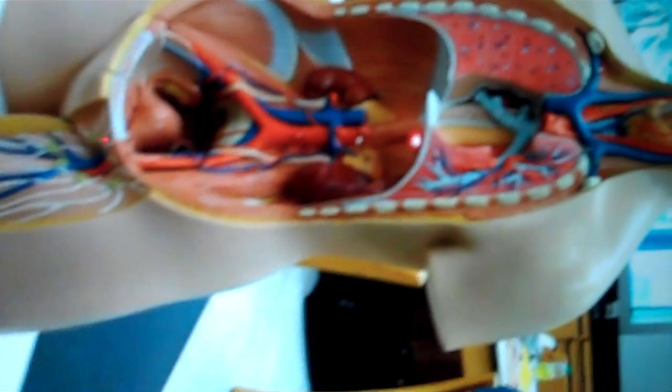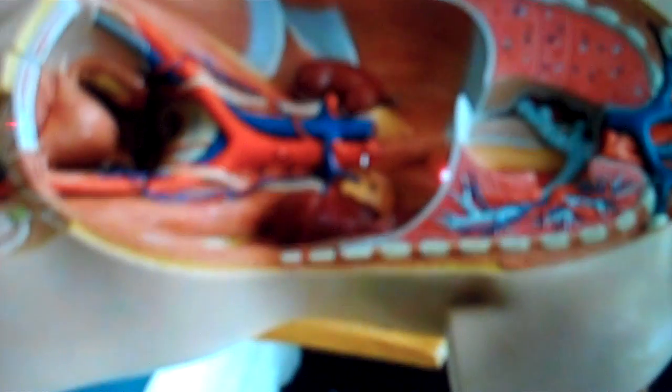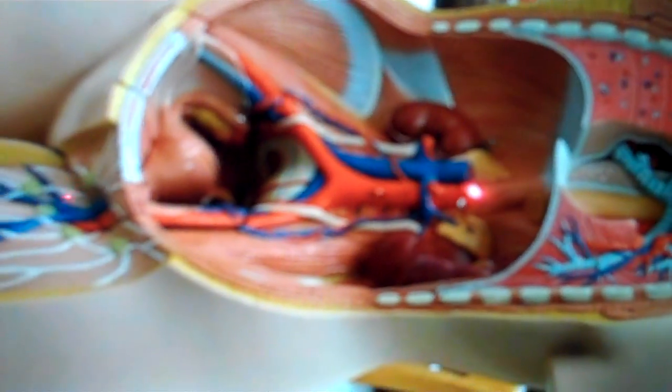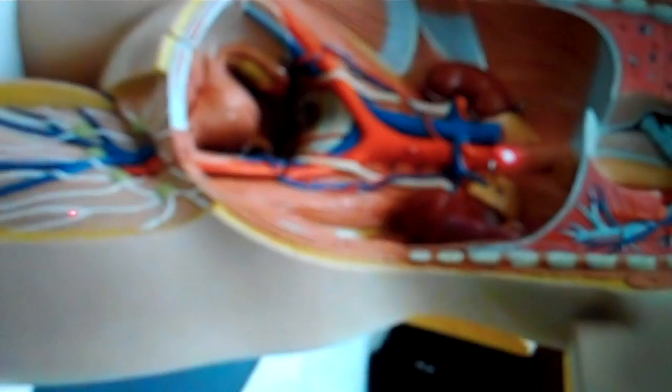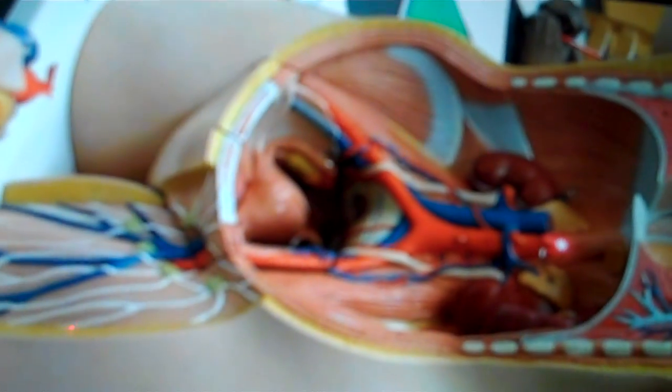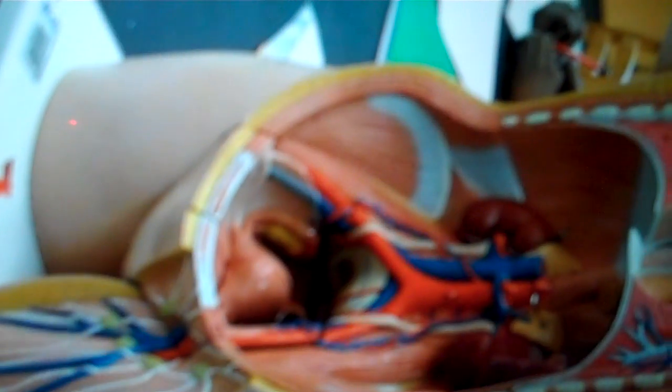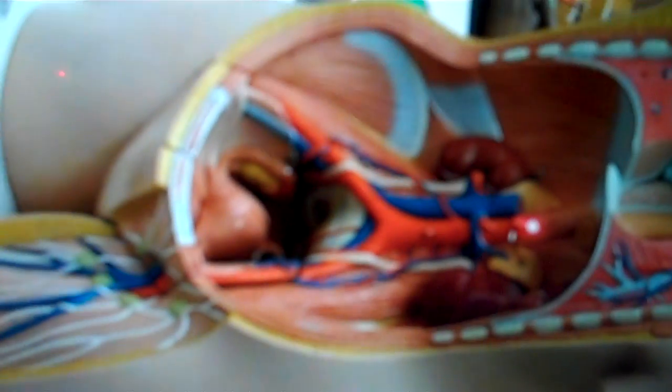What tube do you think that is? Your esophagus. Esophagus, yeah, because it's connected to the stomach right there. And here's the abdominal aorta penetrating through the diaphragm. The first branch, unpaired branch, is the celiac. Now when you say unpaired, it does branch itself, but it comes off as a single vessel.